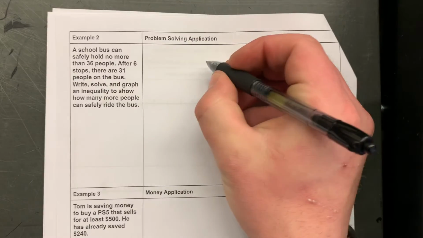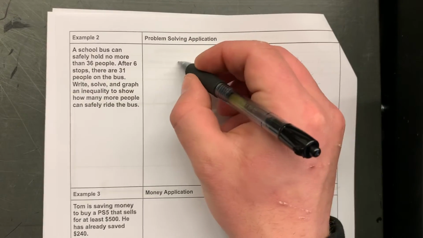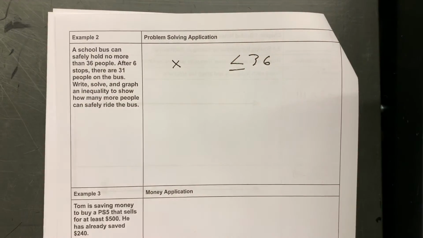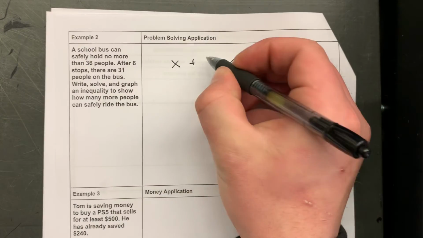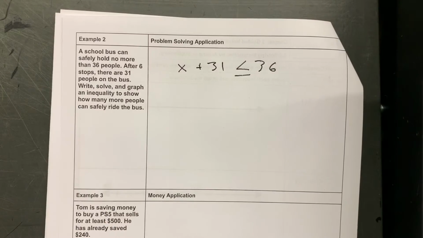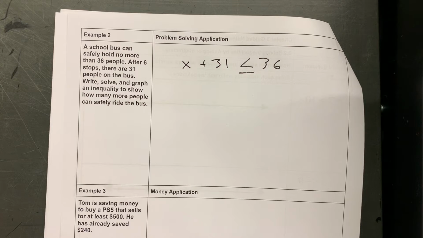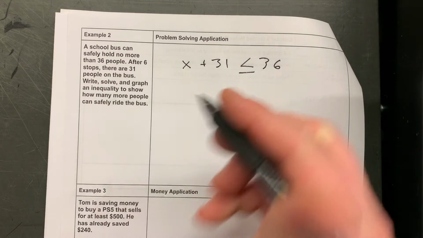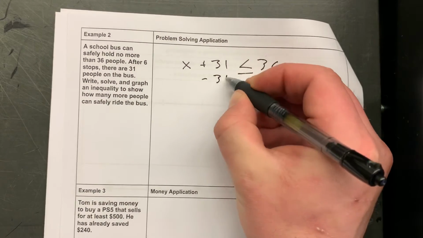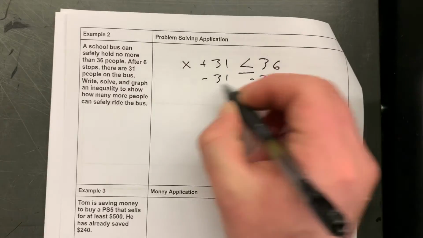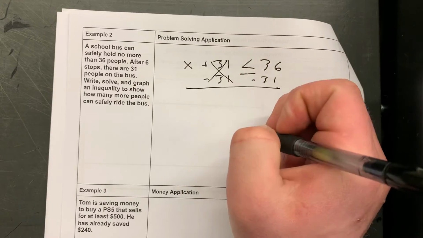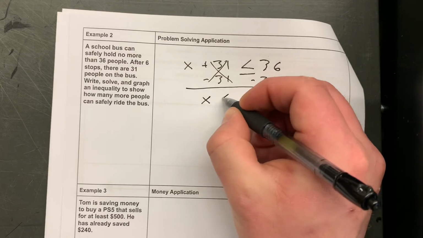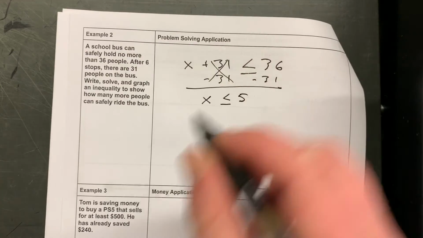Now we want to know how many more people can get on the bus, so that's x. We already know that there are 31 people on the bus. So x plus 31 has to be less than or equal to 36 in order to be safe on that bus. I'm going to solve for x. I'm going to take away the 31 from this side, and if I take it away there, I have to take it away on this side. These cancel out, and I'm left with x is less than or equal to 5 people.